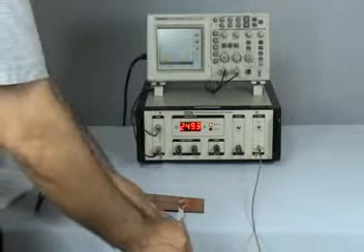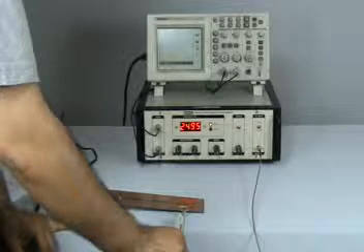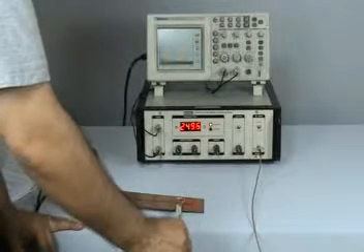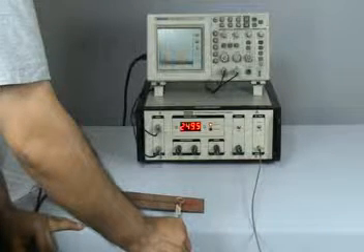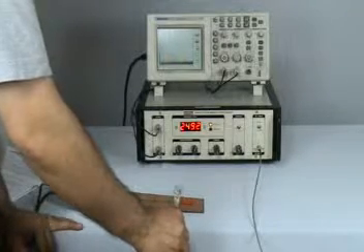You observe as I move the probe across the width of the slot. The moment the probe approaches and it is on top of the slot, the signal induced in the probe is maximum. The moment it crosses, the signal reduces.